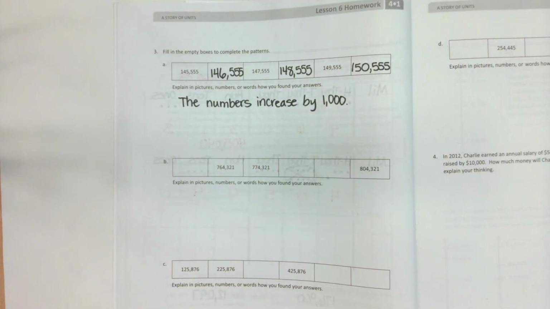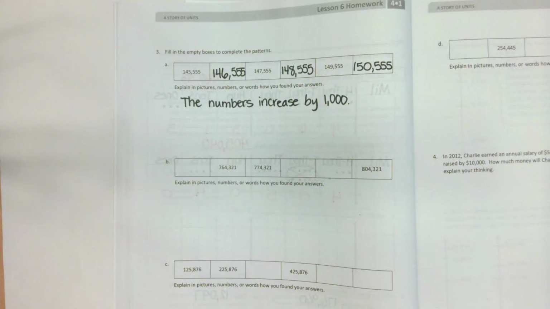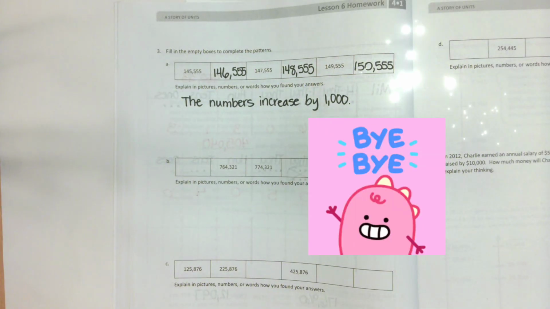Okay, now you can try some of the other patterns on your own. You can do it. Good luck.